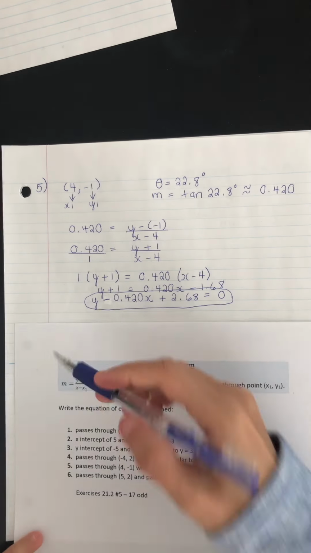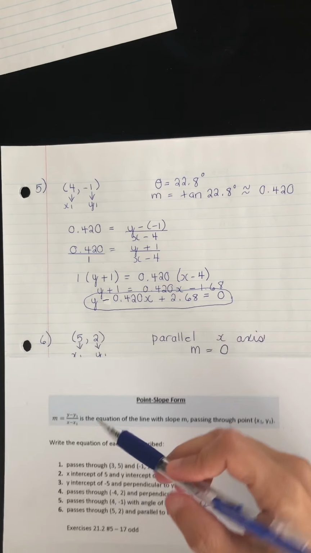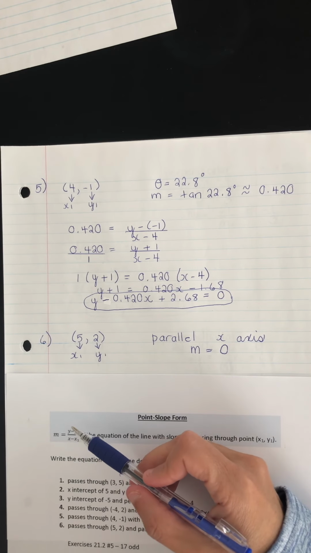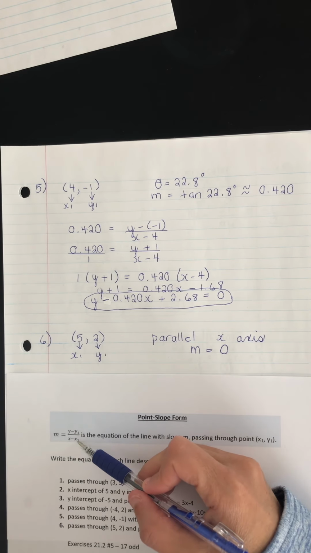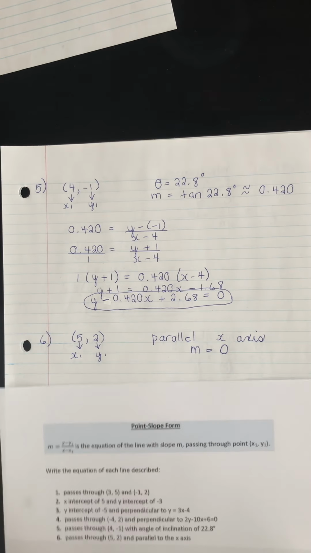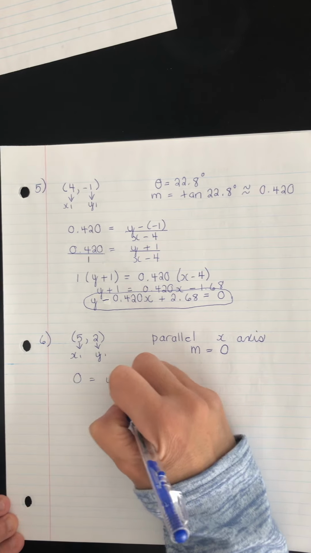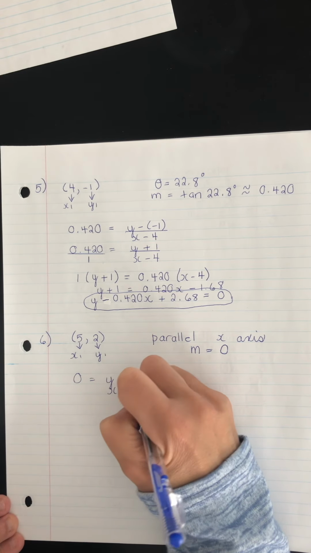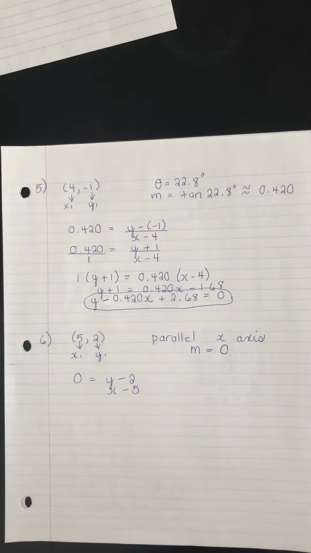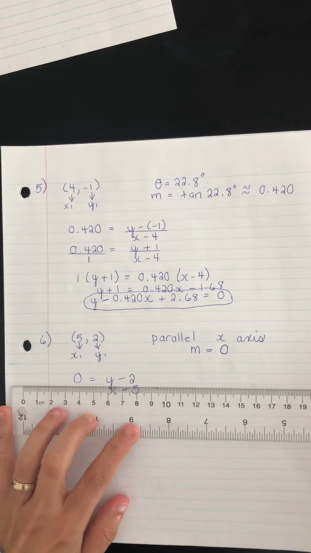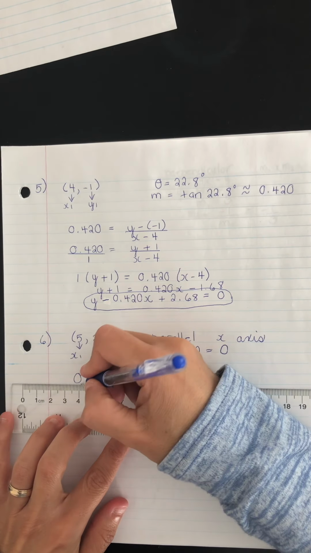We're going to be putting 0 here, 0 here, 2 here, and 5 here. Okay, so that'll look like that. 0 is (y minus 2) over (x minus 5). Just like that.